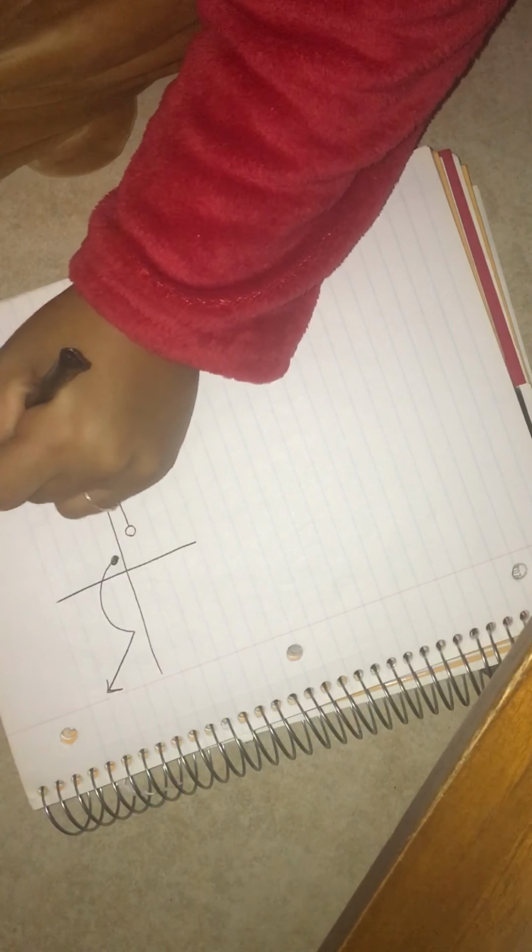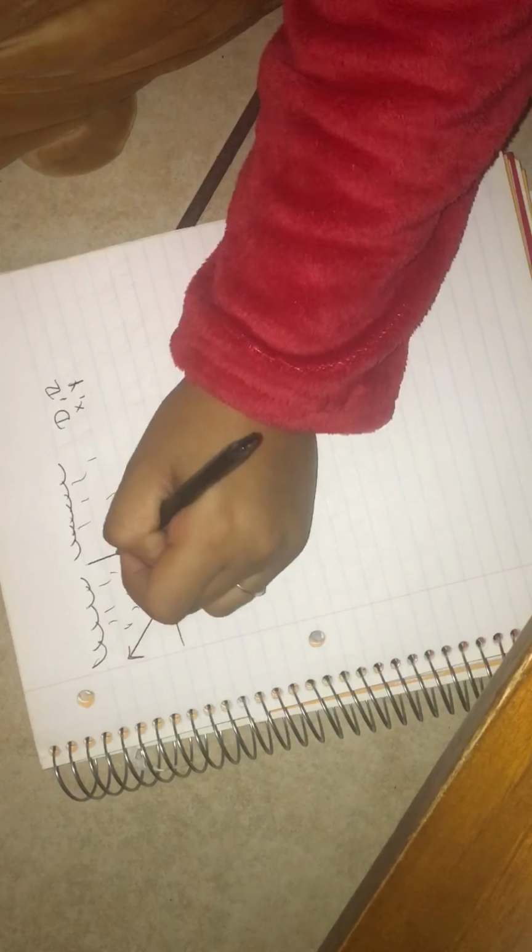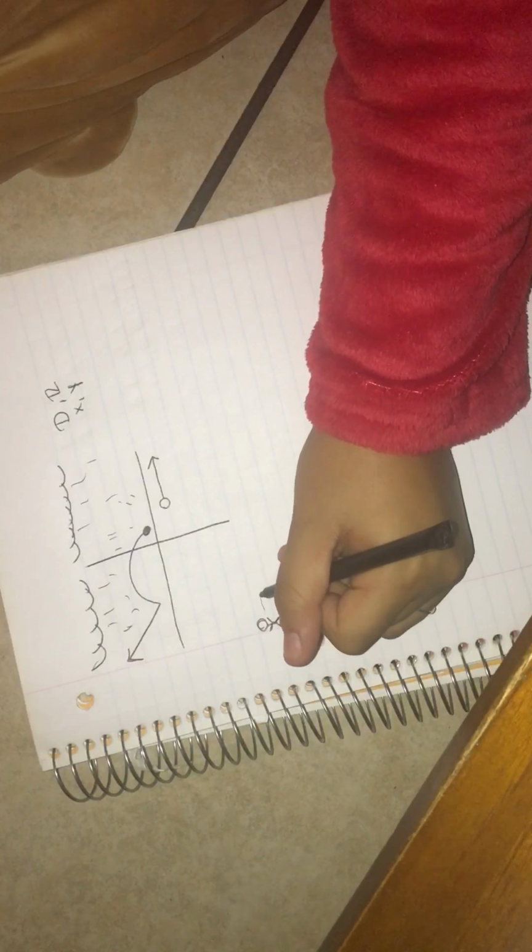Domain, range, X, Y. So what you could use is make something that could help you out. You don't necessarily have to do it this way, but rain's coming down. Rain's coming down. And pretend this is the roof of some place. And you're right here, or you're right there. And you're walking and you're walking and you're not getting wet because this is all covered.